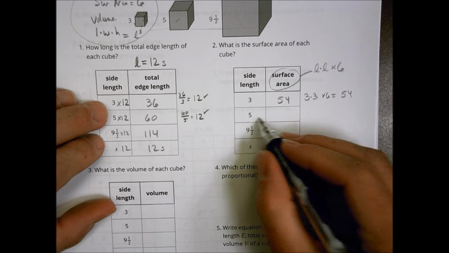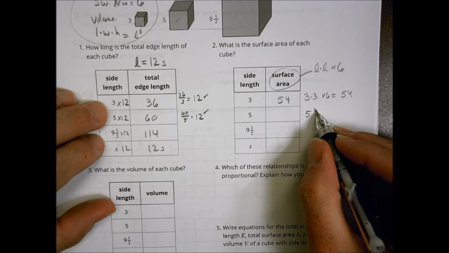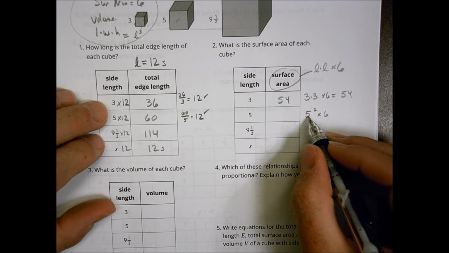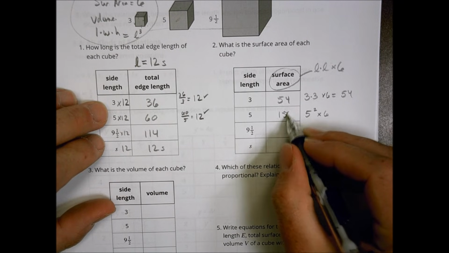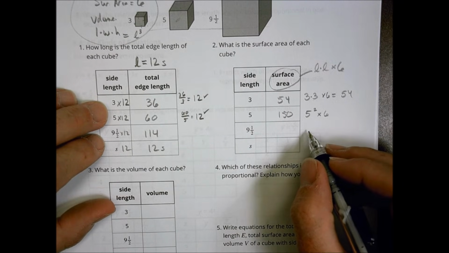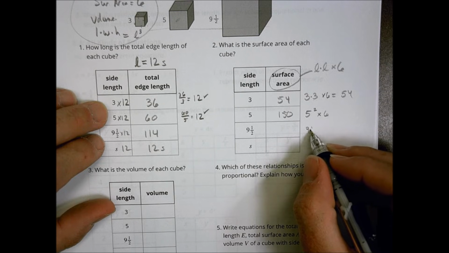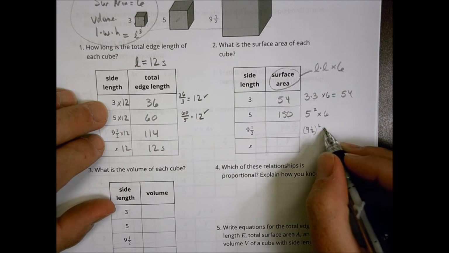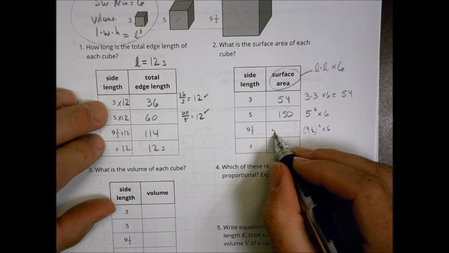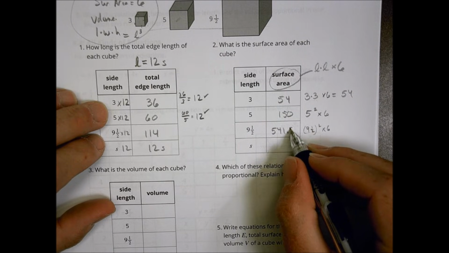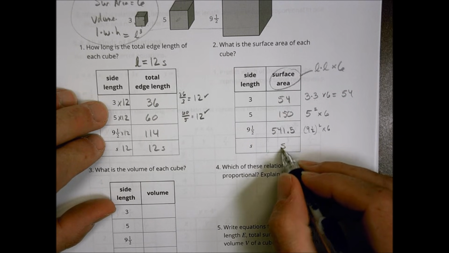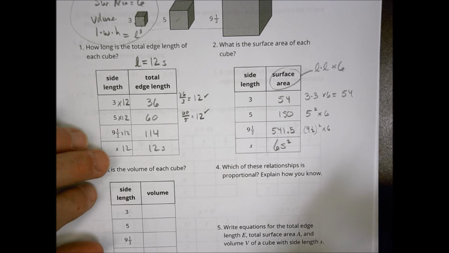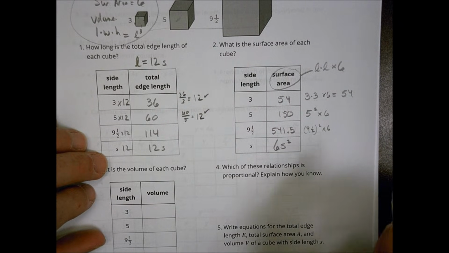When I look at this one, I'll do 5 squared times 6. 5 times 5 is 25, times 6 is 150. And then 9.5 squared, boy, that's going to be a little bit crazy, huh? 9.5 squared times 6 gives you 541.5. And this one here just becomes s squared, and then we put the coefficient out in front, 6 faces, 6s squared.